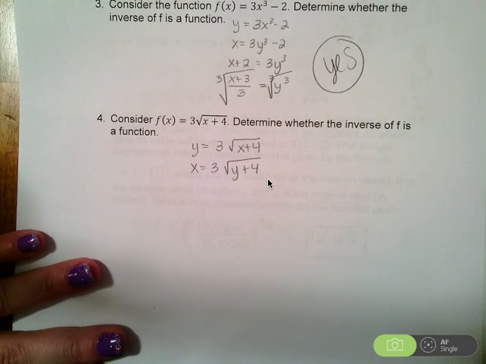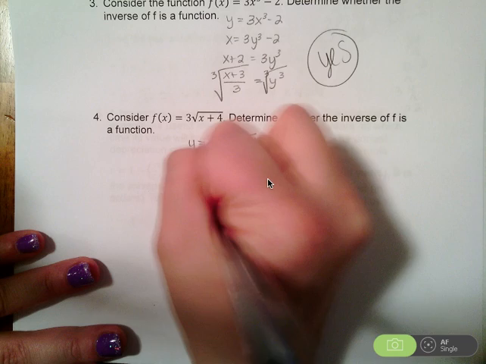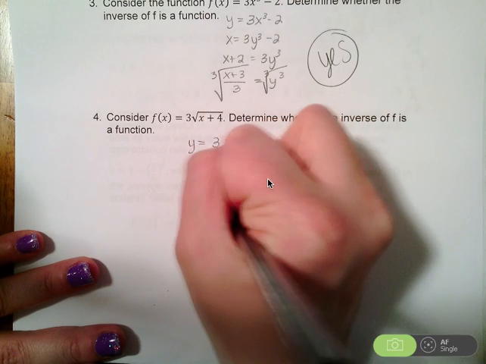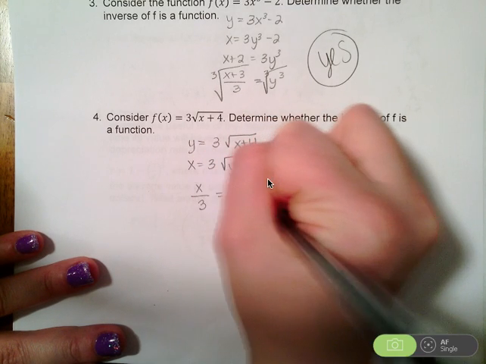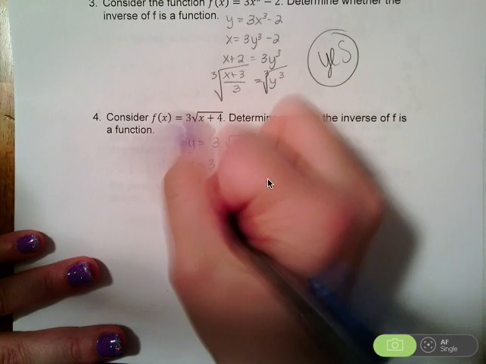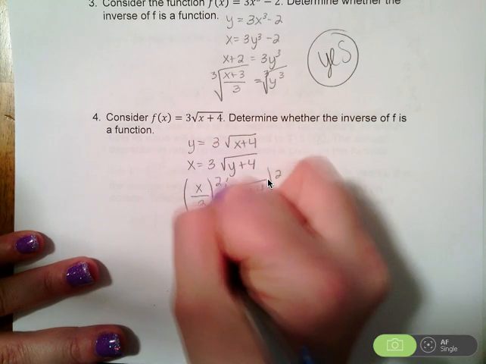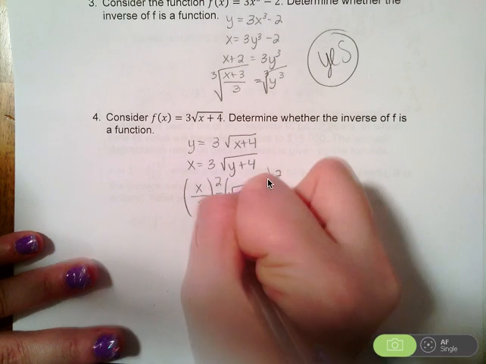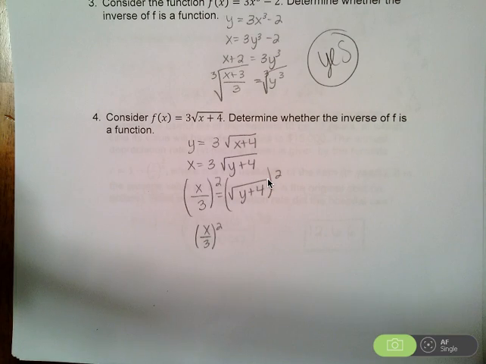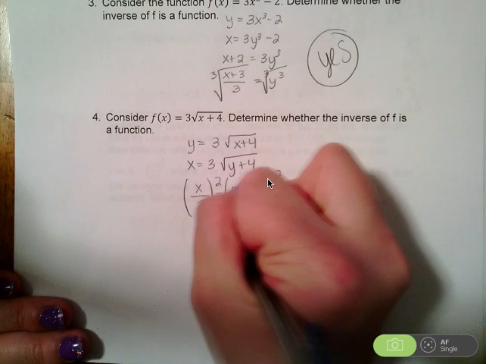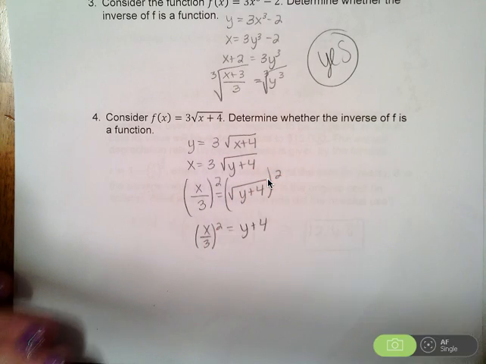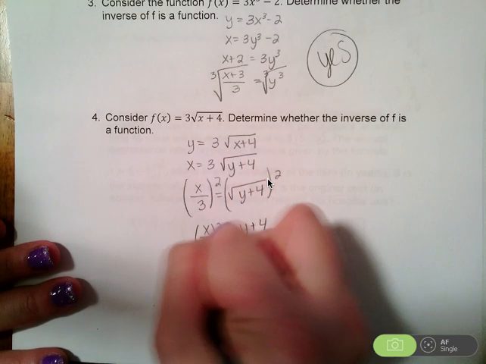Then we want to isolate the radical, so we divide both sides by 3. Then we square it. Because it's not really asking you what the inverse is, you can leave this as ugly as you want it to. You could simplify that to be x squared over 9 if you wanted, but I don't really know why you would, because then to solve for y, you just subtract 4.